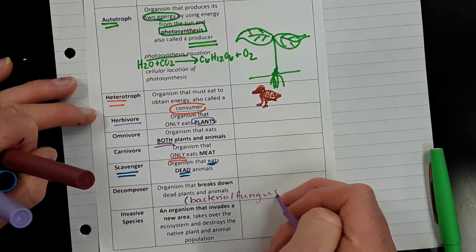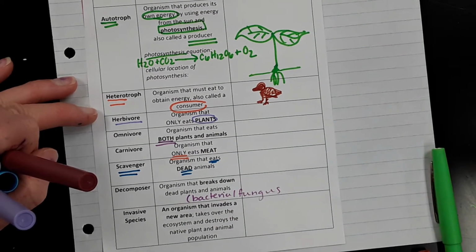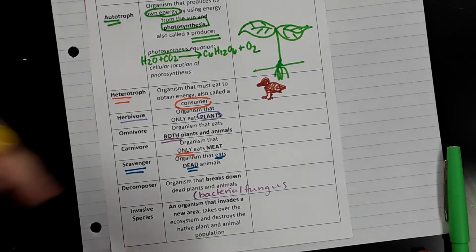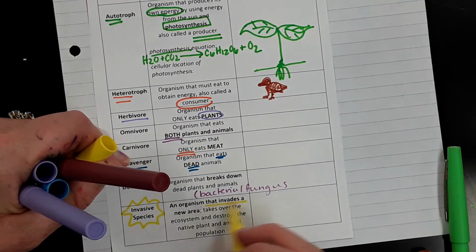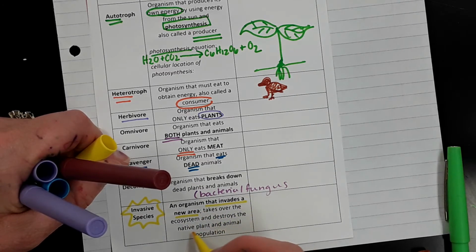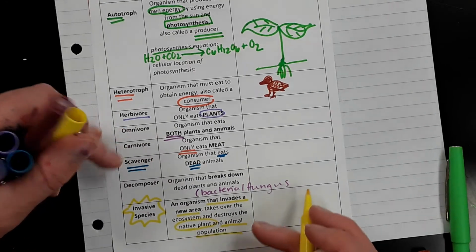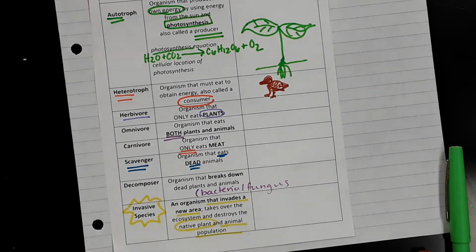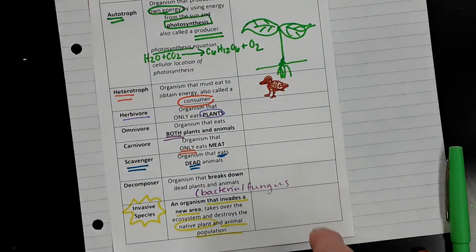And then an organism that invades a new area and takes over is an invasive species. So this is also a key term that we're going to use here. They invade another area, they take over the ecosystem. They do this by competing with the native plants and animals, and it changes the ecosystem. So what you guys want to do is draw some pictures to help you remember what those are.